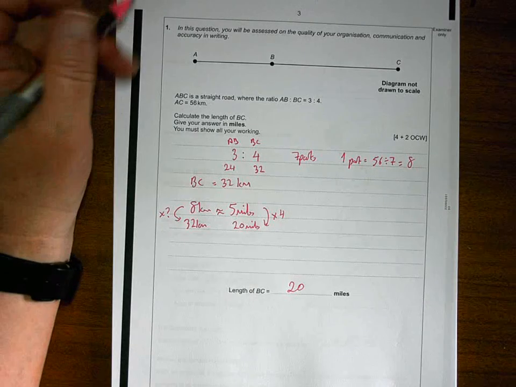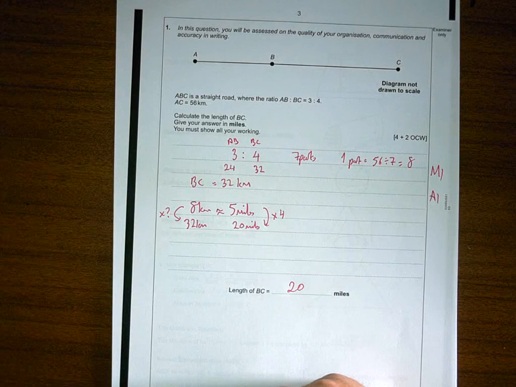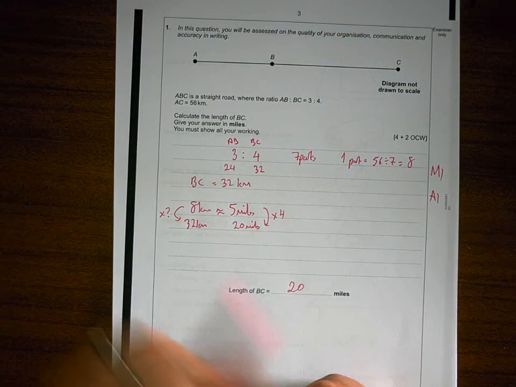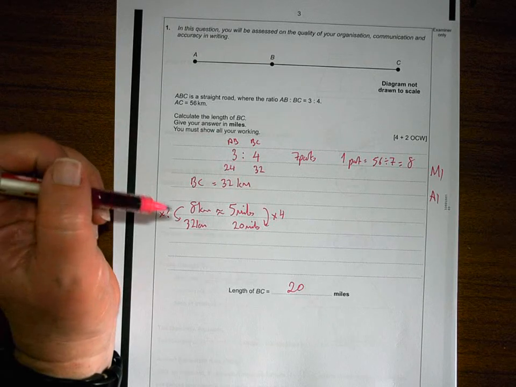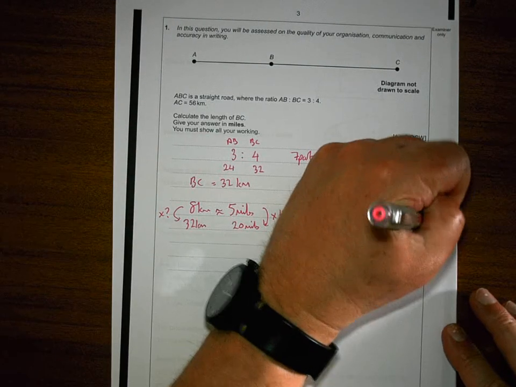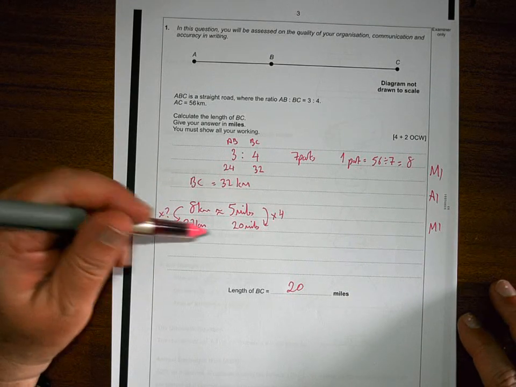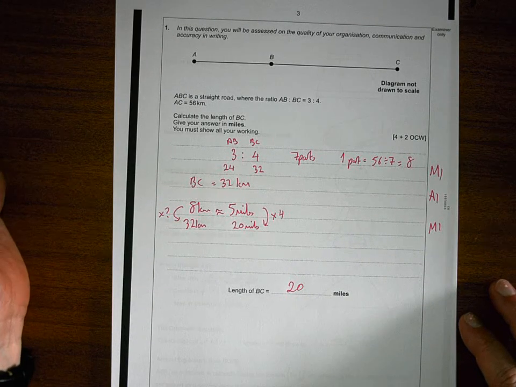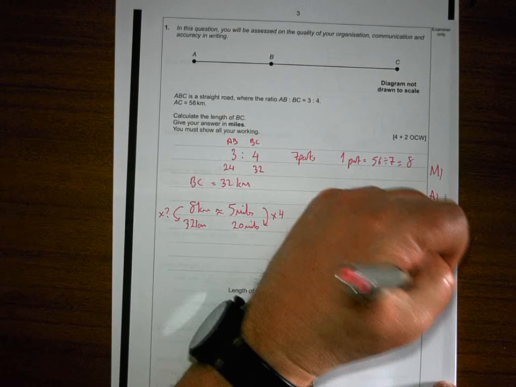So for the 4 marks for that, you're going to have 2 marks for working out 32 kilometres. So a method for finding one part and multiplying by 4, and then there'll be a method mark for remembering and applying the right metric to imperial equivalence, and then finally one answer.